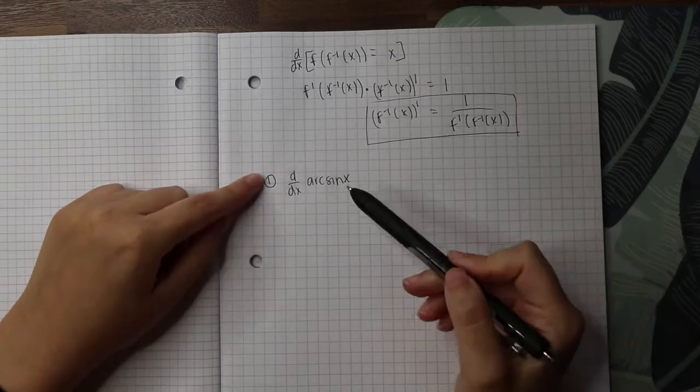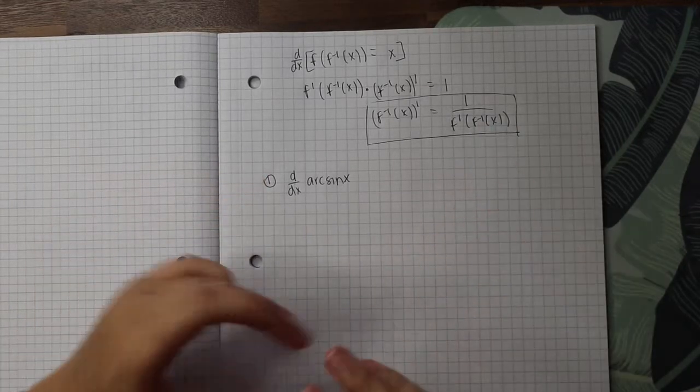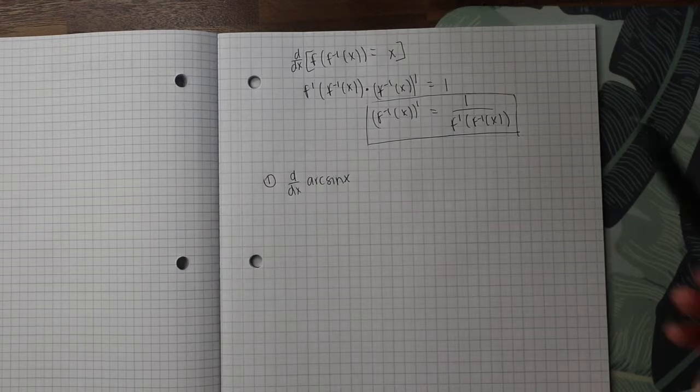Okay, so first we're going to calculate the derivative of arcsine using this formula that we just derived. Now when you're first starting to use this formula, I think it can be really helpful to write a few things out before plugging everything in, so it can become really clear what you need to plug in, and it helps from making any small errors.